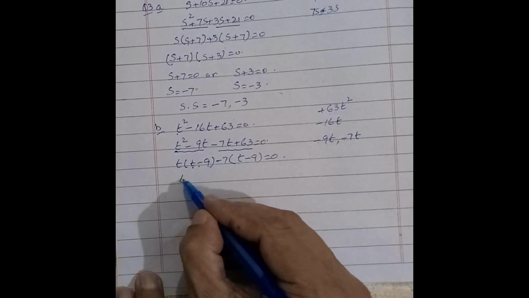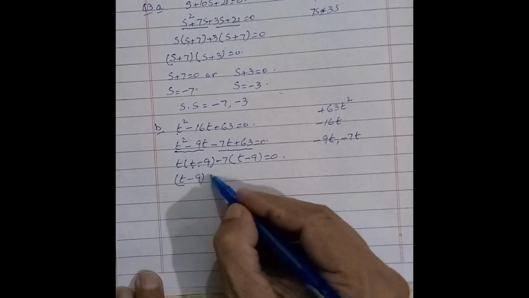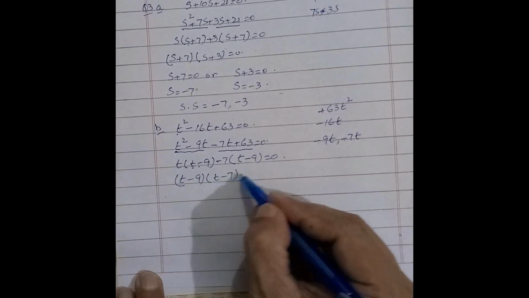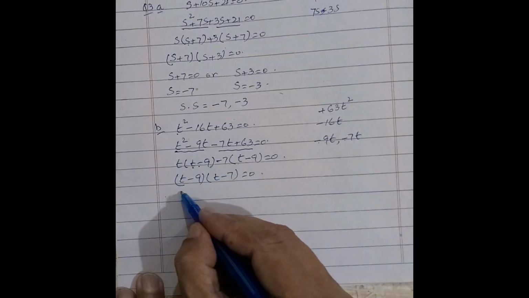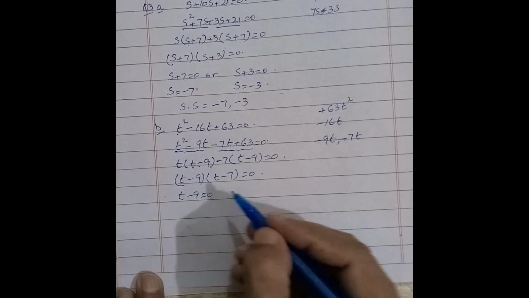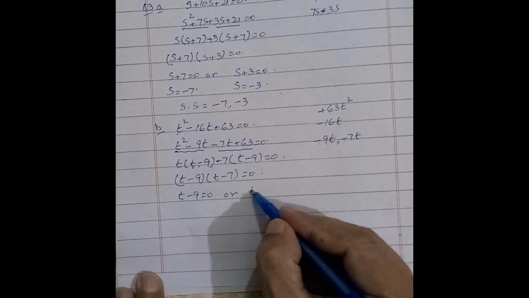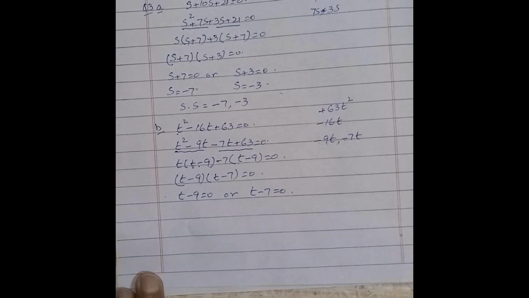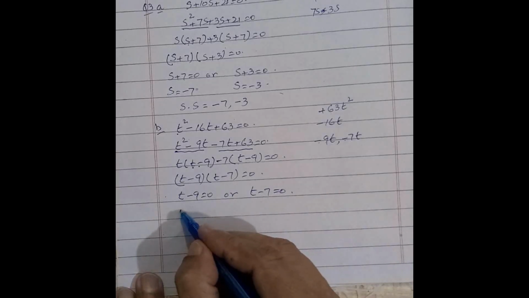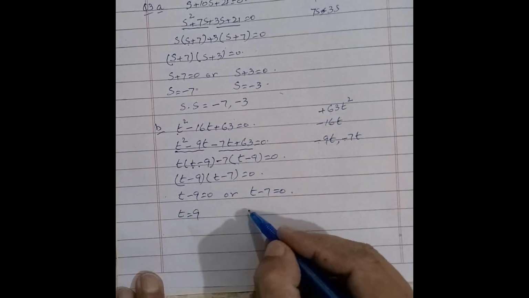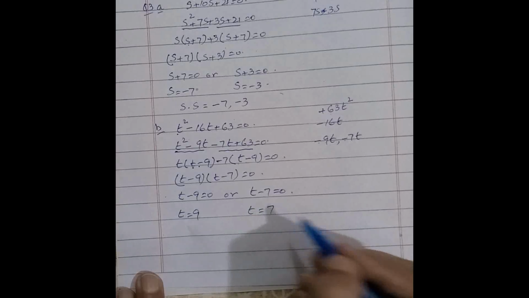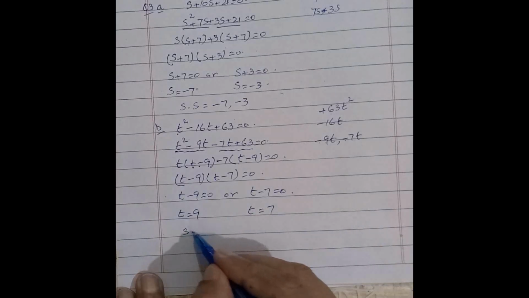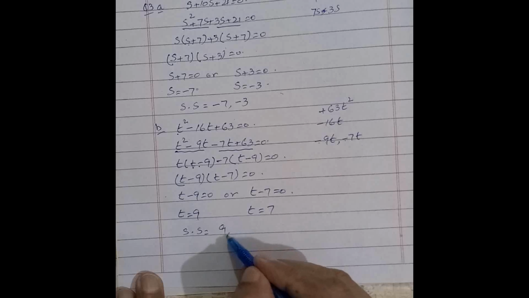Take t minus 9 into t minus 7 is equal to 0. The answer is t minus 9 is equal to 0 or t minus 7 is equal to 0. And the value of t is equal to 9 and the other value is t is equal to 7. Hence the solution set is 9 and 7.